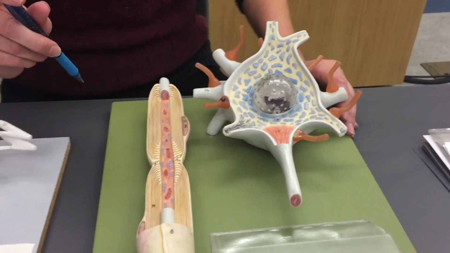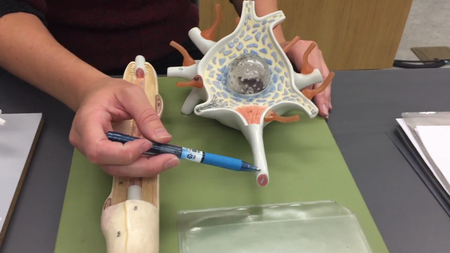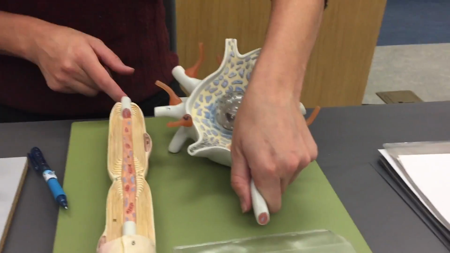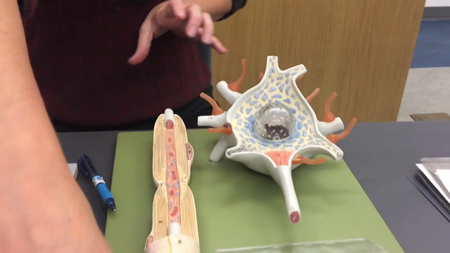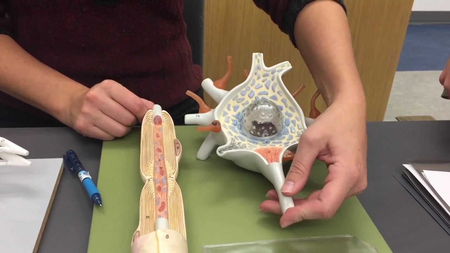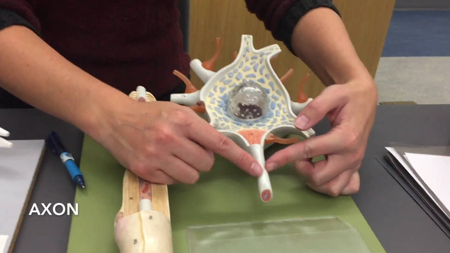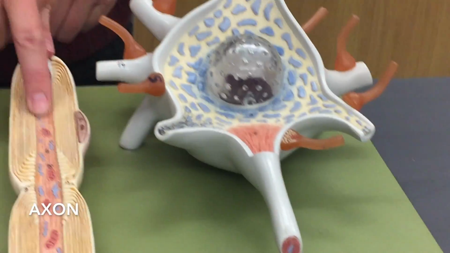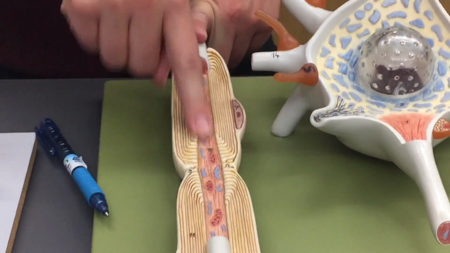Okay, now what do we got for our neuron? So this guy coming down, actually remember this is going to come out, it's actually going to connect up here. So this is going to be a nice big huge nerve, but for the model they broke it in half just to be confusing. So this should actually connect. So this is going to be the axon. So the axon is going to run right down the center all the way to the end, which is called the axon terminal. So the axon is in the center.